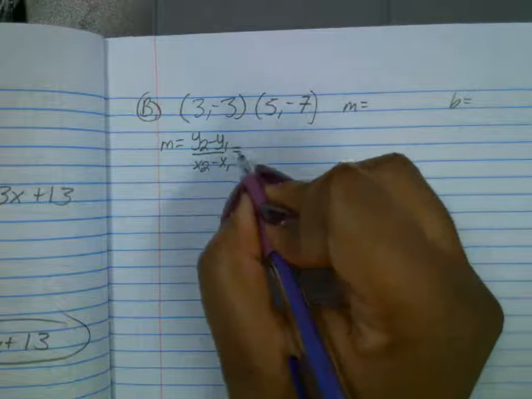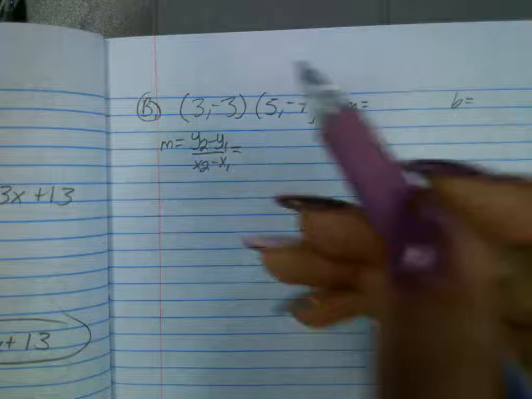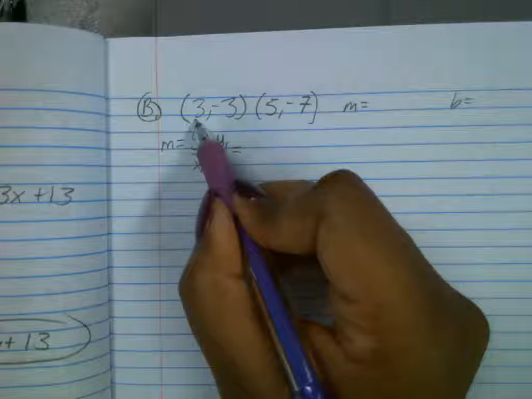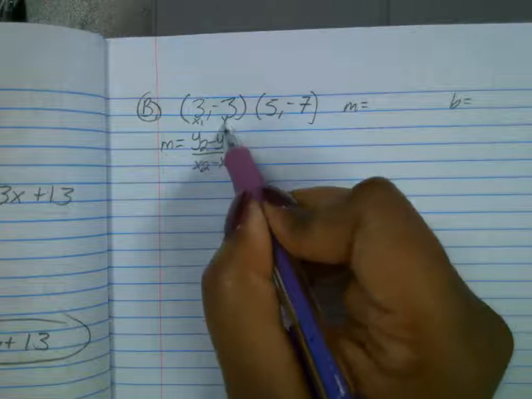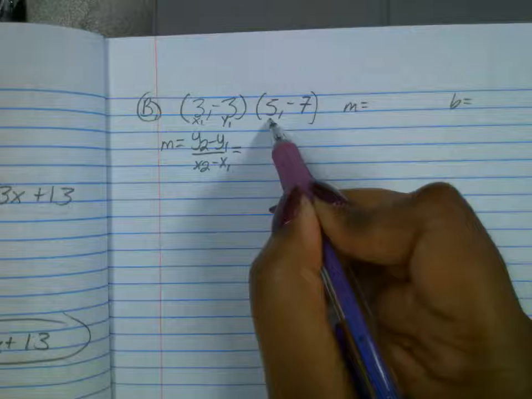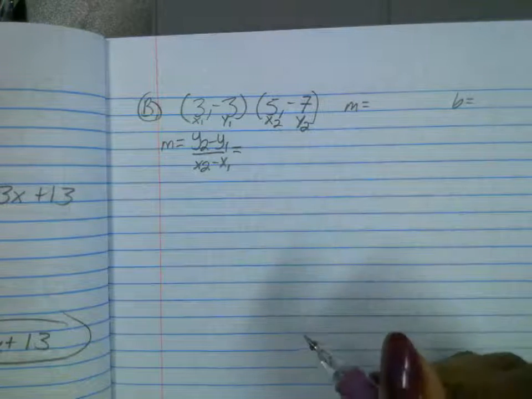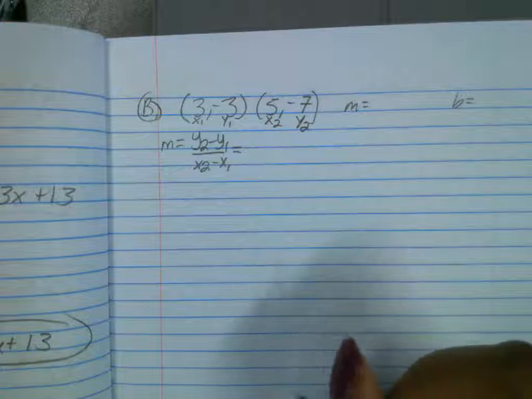Okay, so let's substitute. Before we do that, I forgot to label. What do we label this first point as? X1. What about this? Y1. What do we label this as? X2. What do we label this as? Y2. Good job. You all are starting to get the hang of it.